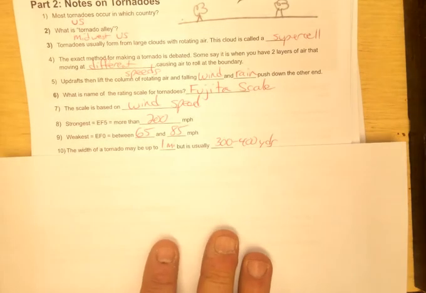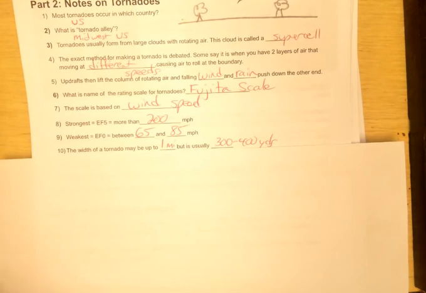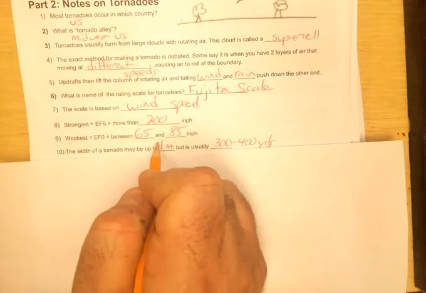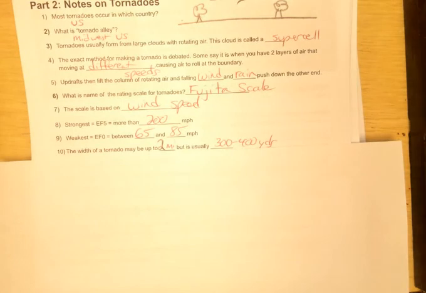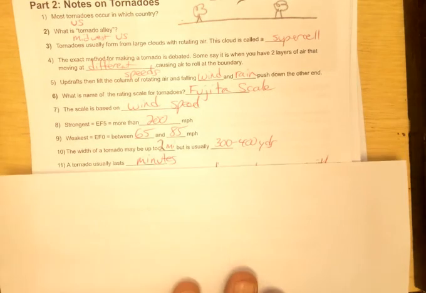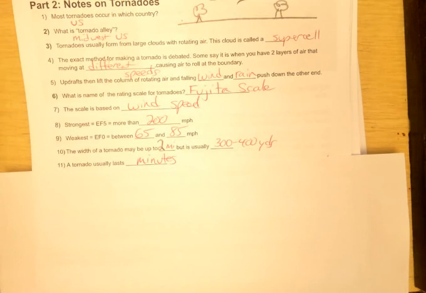The width of a tornado might be up to 2 miles. The world record is 2.5 miles, but it's usually only 3 or 4 football fields wide. The movies oftentimes show them as lasting for hours and hours, but no, a tornado usually lasts just a few minutes. 10 minutes, 30 minutes has been known as well.